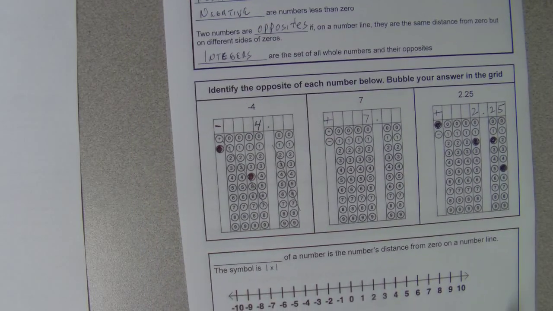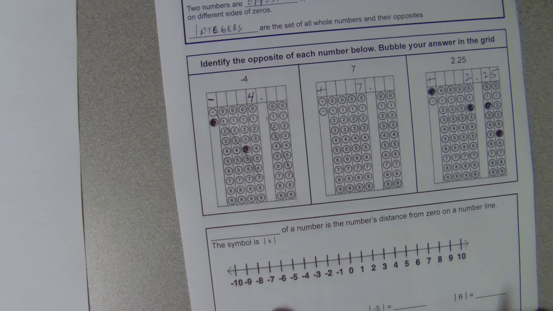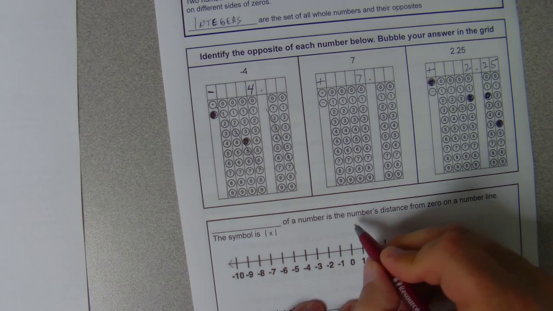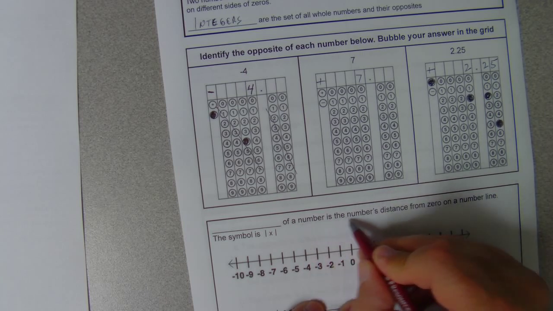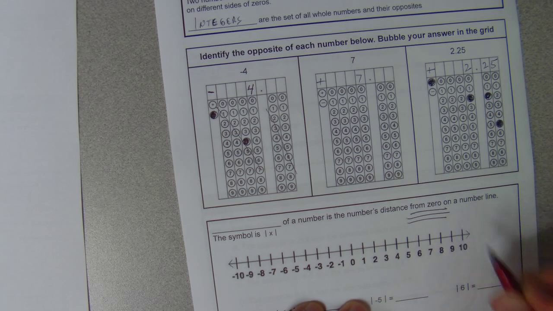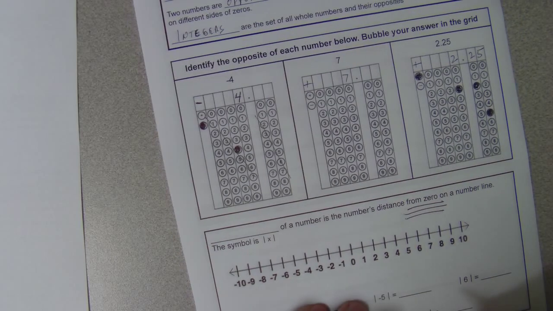Okay. Now, this next definition is very important, so I'm going to repeat it twice. A number's distance from 0 on the number line. So, what is that?